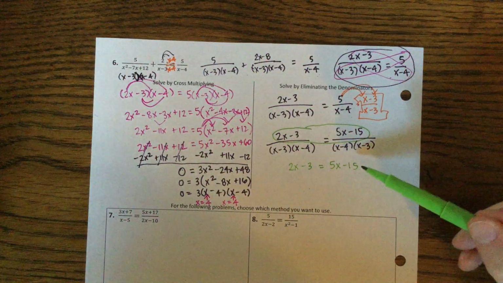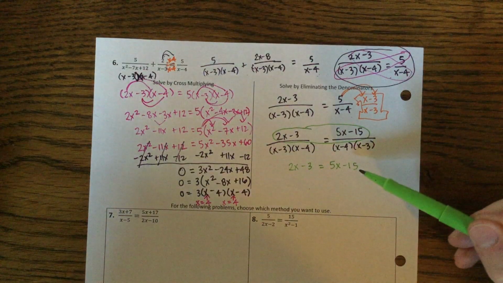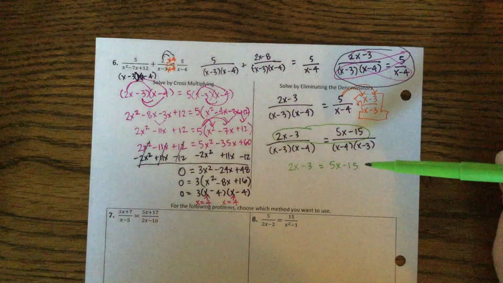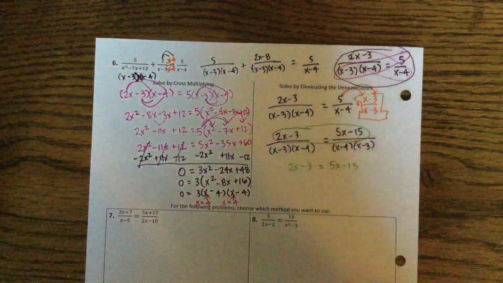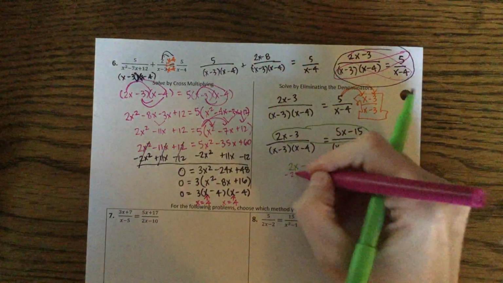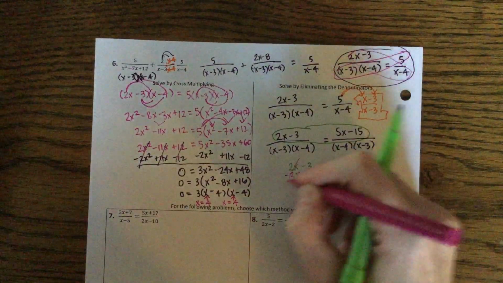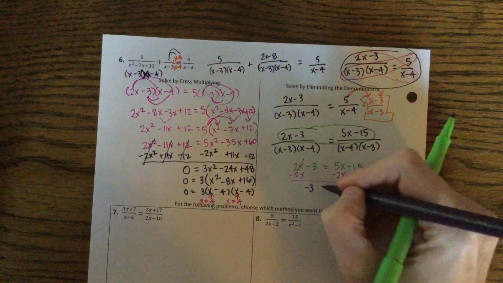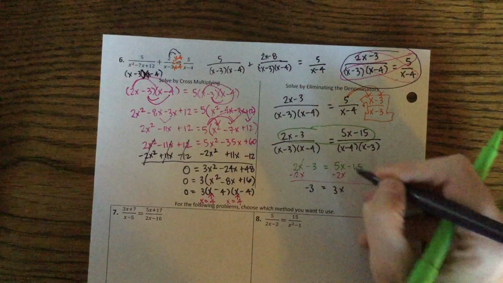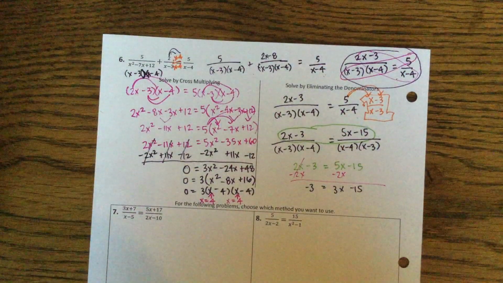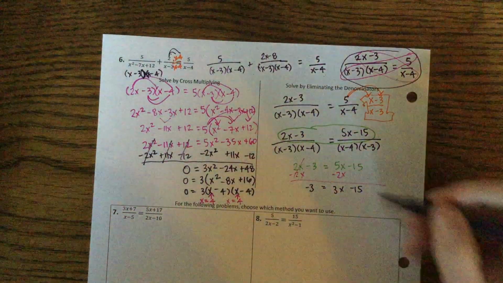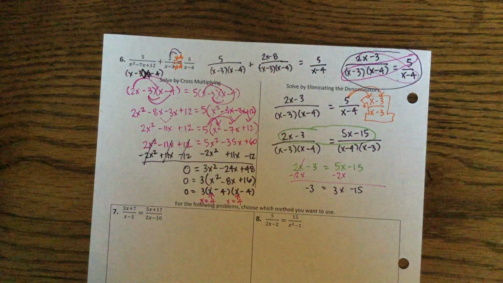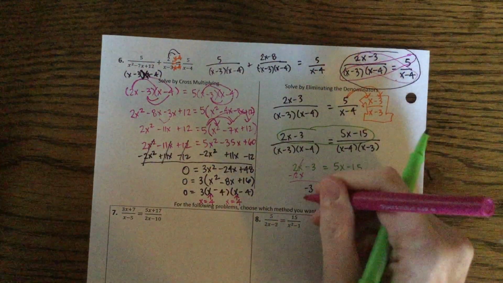So you may already be thinking, this equation seems much simpler to solve than this equation did over here, right? We're not going to have to do nearly that amount of work. So one option is subtract 2x on both sides. Bring the x's together. So that would be negative 3 is equal to 3x minus 15. Then add 15 on both sides. So that would be, let's see, we can write that one out. So plus 15 plus 15.